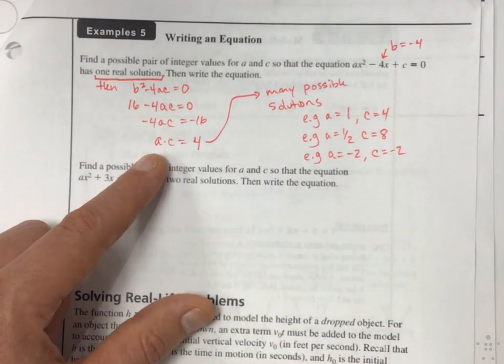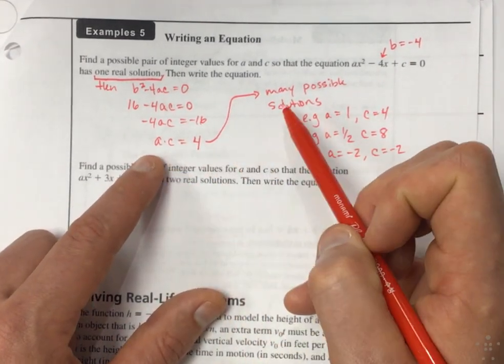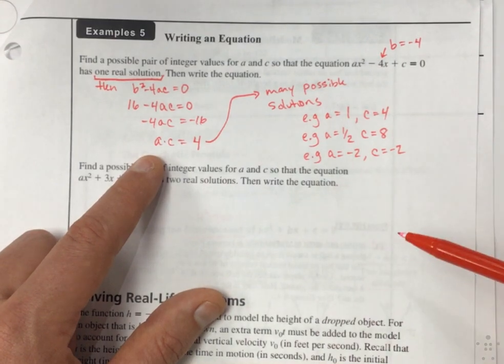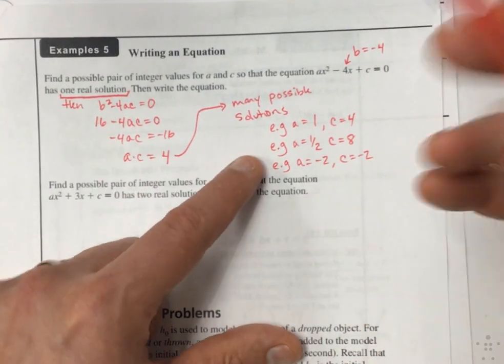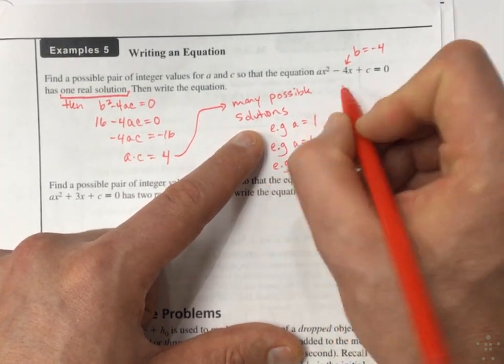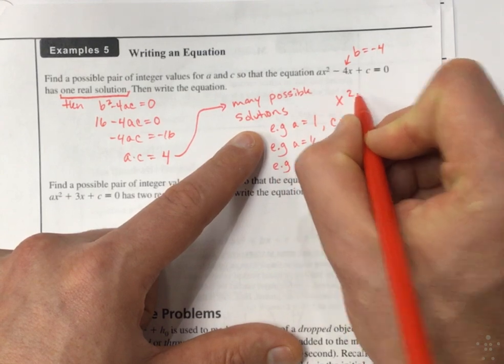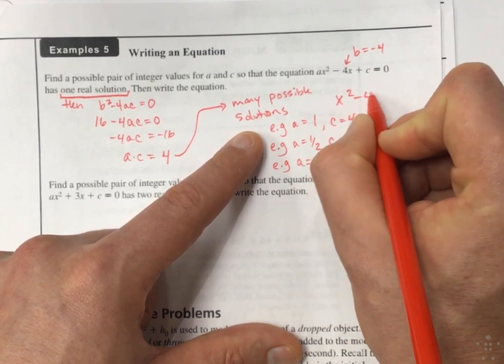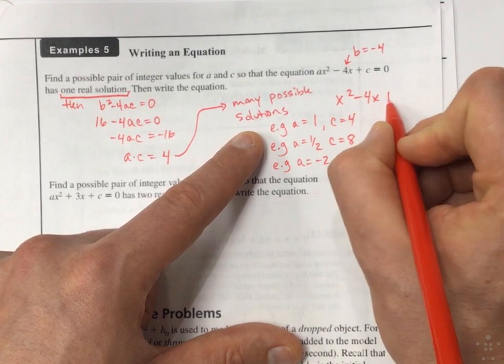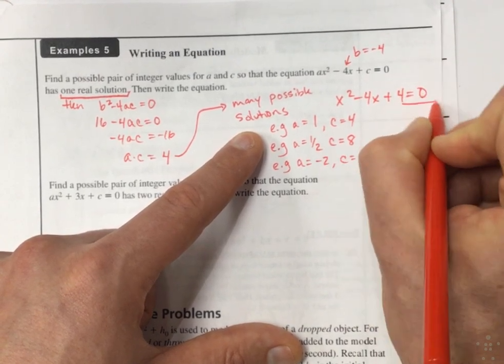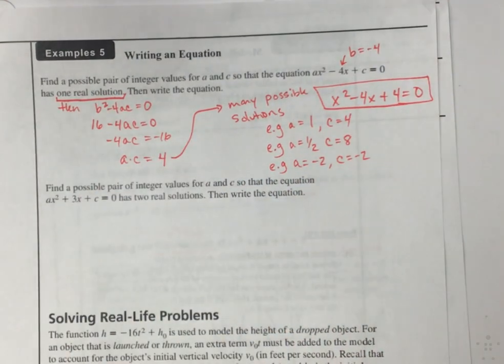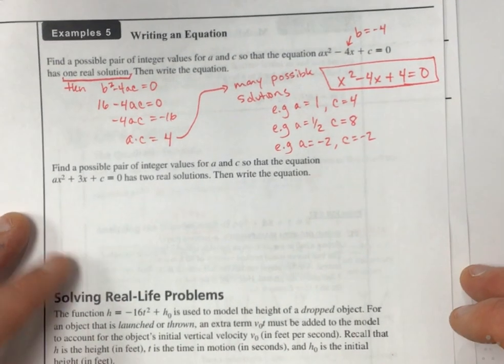There's lots of options here. All I need to make sure is that the two numbers multiply to equal a +4. So it doesn't matter which one I choose. Let's just go ahead and take the first one. X squared minus 4x, and then c is 4. There's one example.